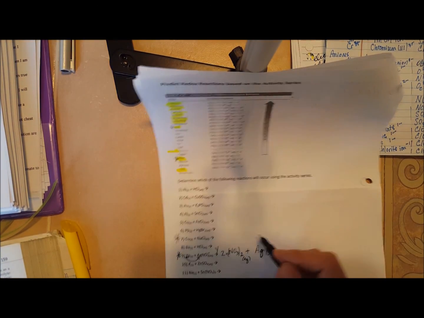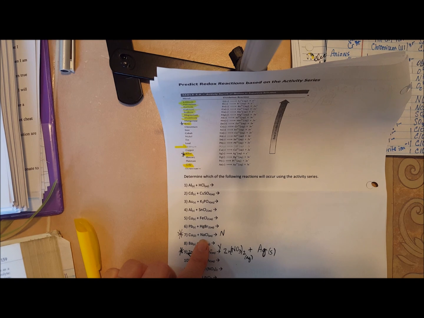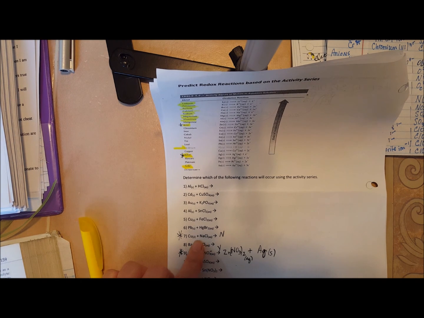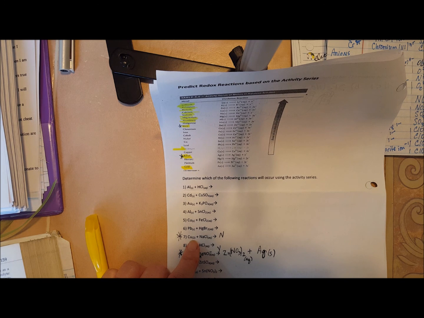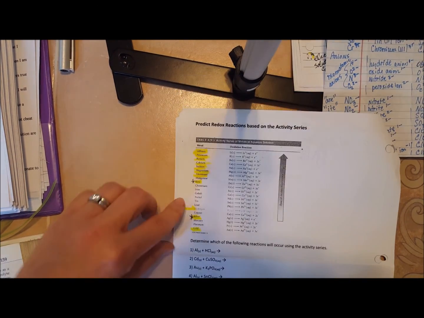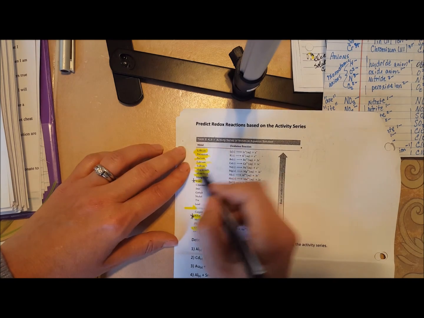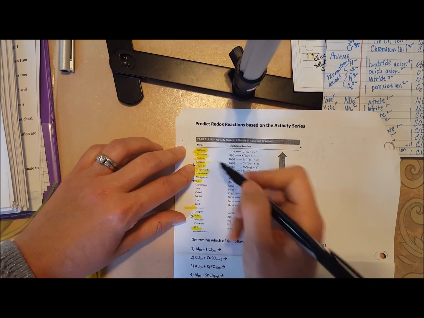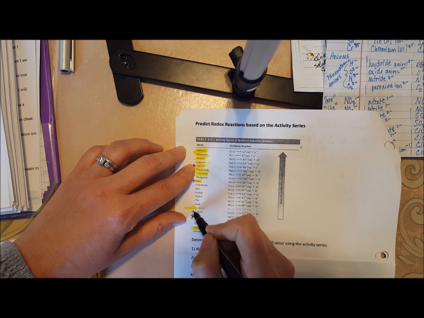Let's look at number 7. The answer will be no here, because you're predicting whether the following reactions can occur. Copper, can this reaction produce copper chloride? Well, let's look at where copper falls in relation to sodium. Here's sodium. It's pretty high up. And copper is way down here.